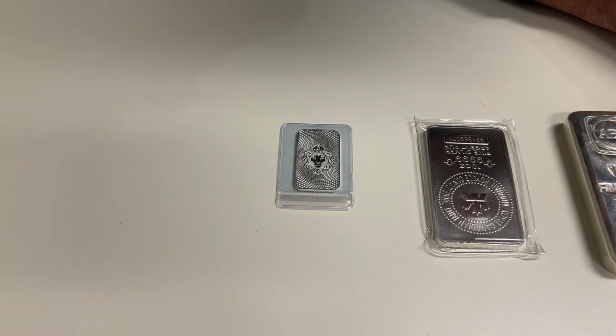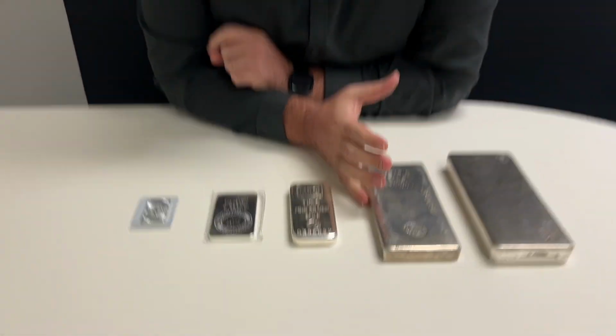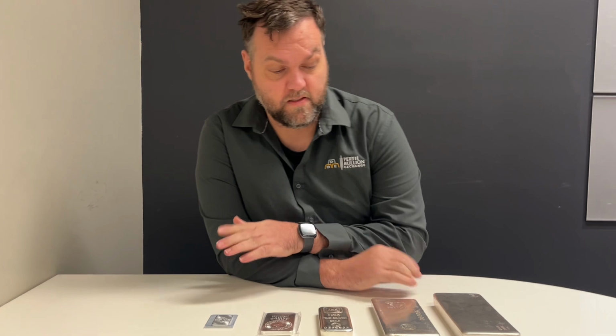Now, as we said in the first video, the biggest advantage with bars is you're going to get the most bang for your buck, and that's obviously most true as you move up in sizes. So the 5 kilo is going to give you the most bang for your buck, followed by the 100 ounce, 10 ounce and 1 ounce.